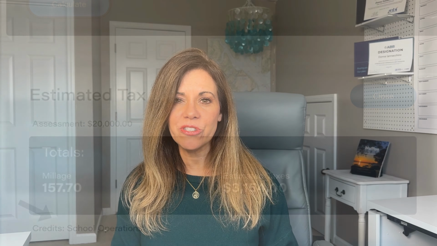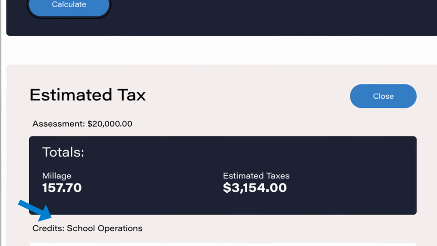What many people don't realize is besides the classification of the primary and secondary rate differences between the 4 and the 6, there's also a school operations credit that is granted to residents, primary residents, but not to the secondary homeowner. And that can be a meaningful amount. Now that we covered the assessment and the classification, now we'll talk about the location.